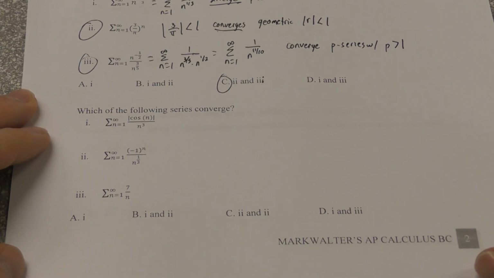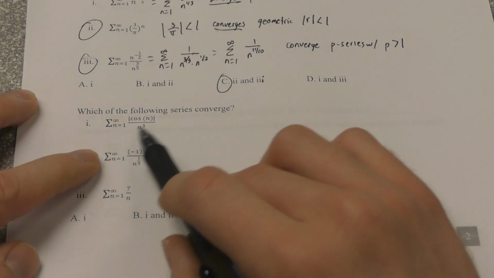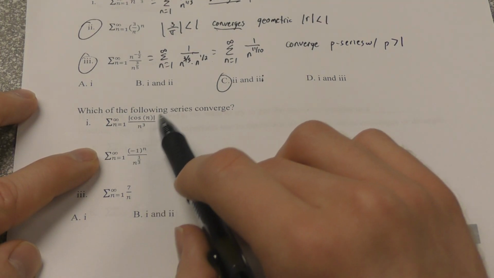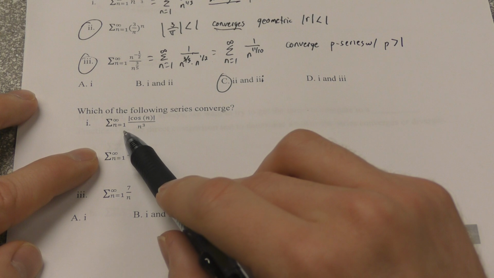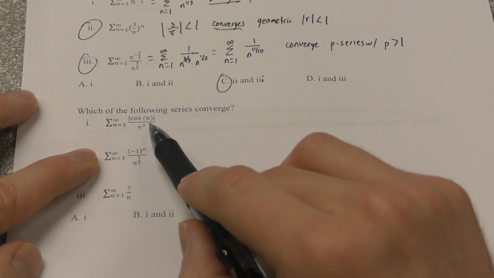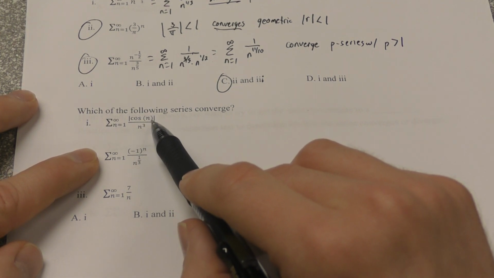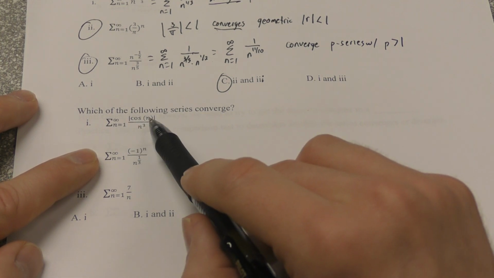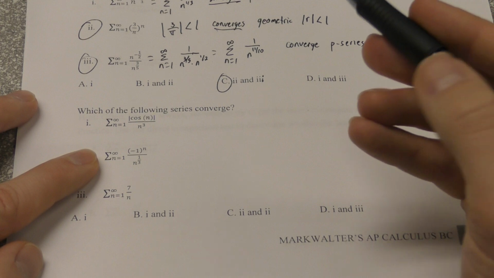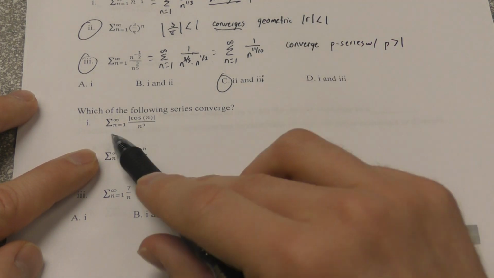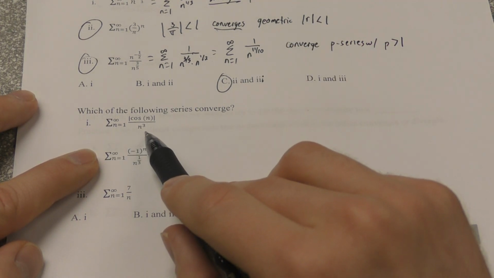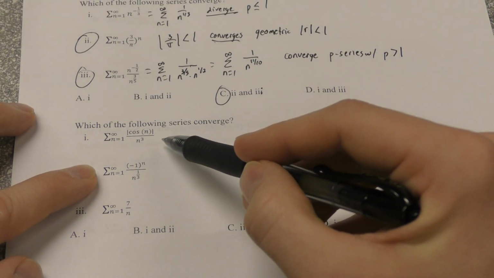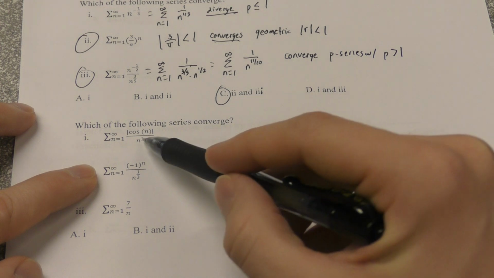All right. Interesting. This first one is kind of a little different. Again, we'll have some stronger ways to talk about this, but even intuition can help. Cosine of n, no matter what I go, is going to be stuck between -1 and 1, and we're taking the absolute value of that. So really, this numerator is stuck between 0 and 1. And then n cubed, that is a lot like a p-series, 1 over n to the 3.